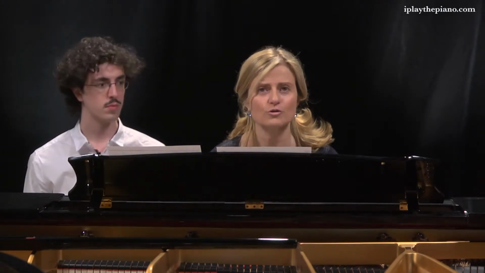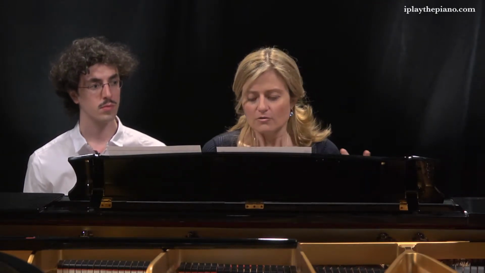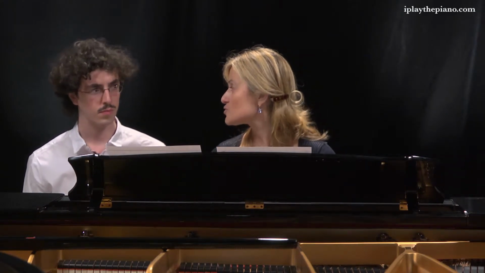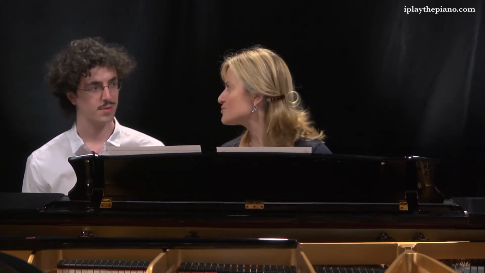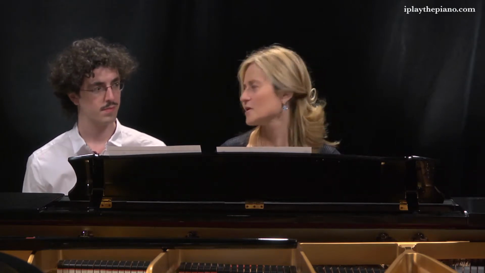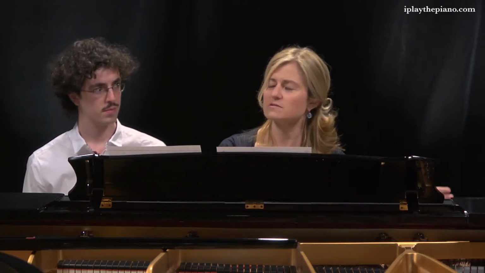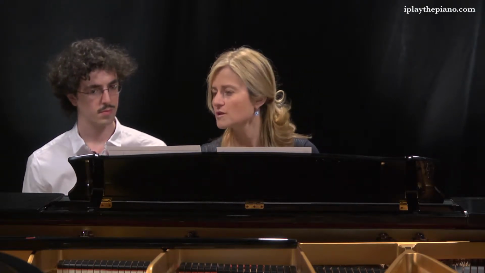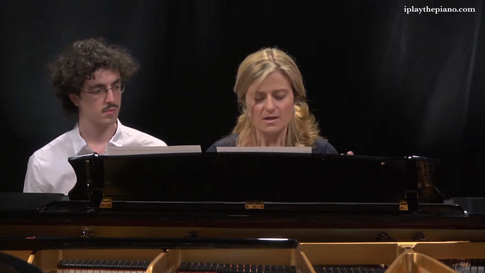Now we're going to look at meter. As you're aware, you probably know about quarter notes, half notes, dotted half notes, whole notes, and then, of course, eighth notes. Eighth notes and 16th notes, but we'll start with eighth notes simply, and quarter notes, half notes, dotted half notes, and whole notes.